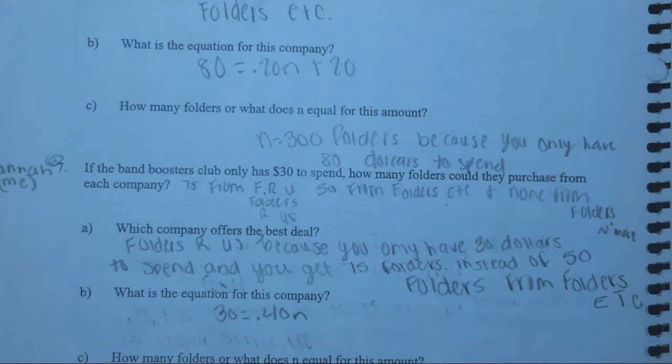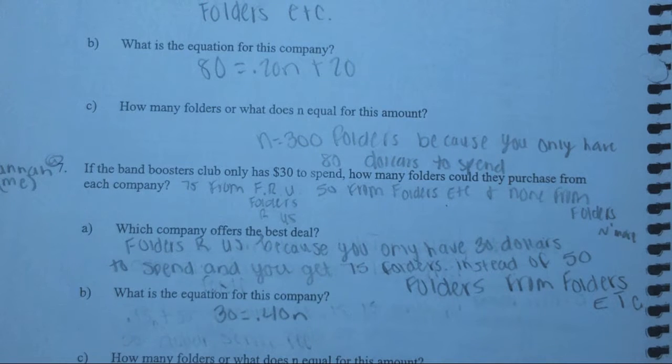Will you say it all again one last time for me? Okay, so if you had $30 to spend, referring to the chart, you could have 75 from Folders R Us, 50 from Folders Etc., and none from Folders and More. And I said that Folders R Us offers the best deal because you only have $30 to spend and you get 75 folders from them instead of getting 50 folders from Folders Etc.